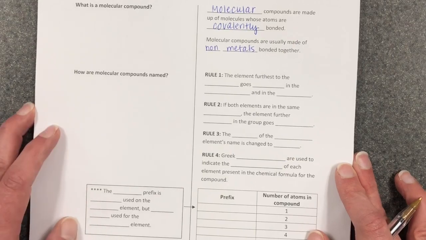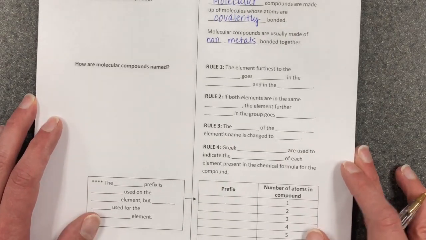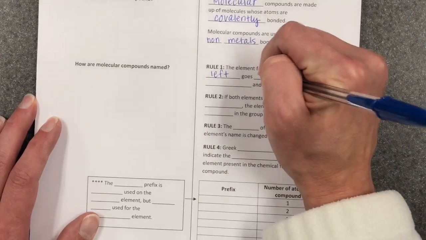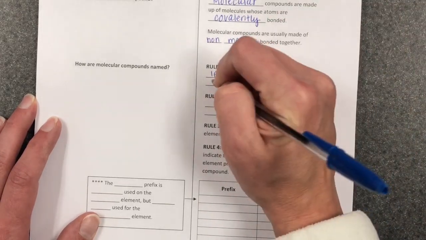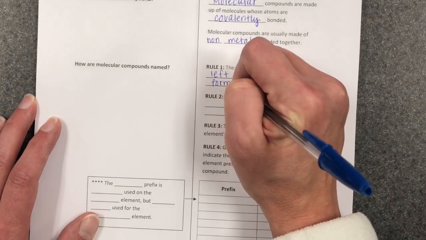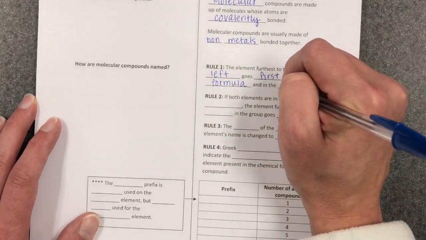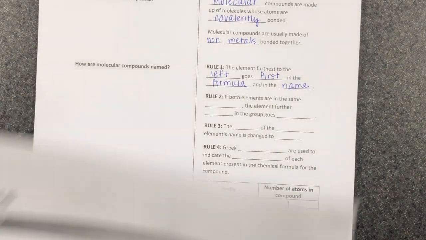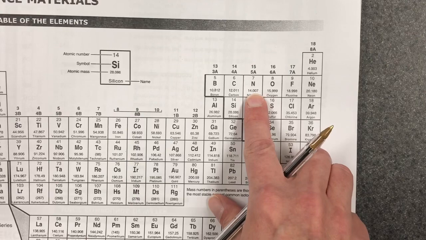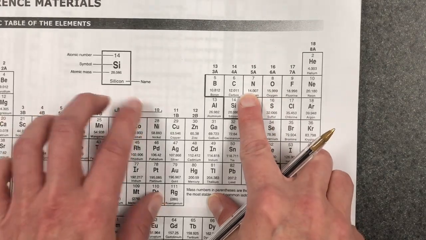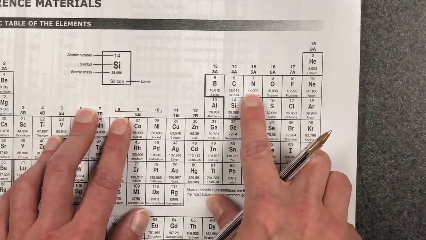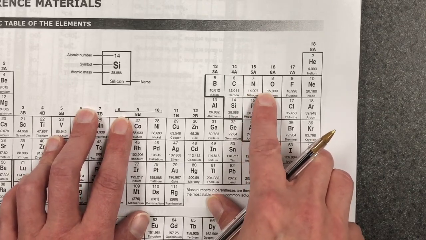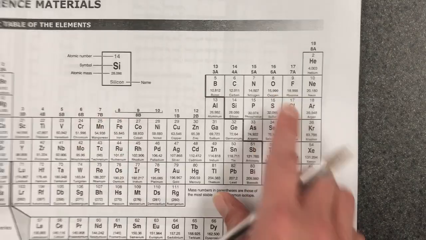Okay, so the first rule, pretty easy. The element furthest to the left goes first in the formula and in the name. Let's say that I had a compound and it contained oxygen and nitrogen. Since nitrogen is further to the left on the periodic table, nitrogen would be the first element in the formula, and it would also be the first element in the name. So it would be a nitrogen oxide compound.